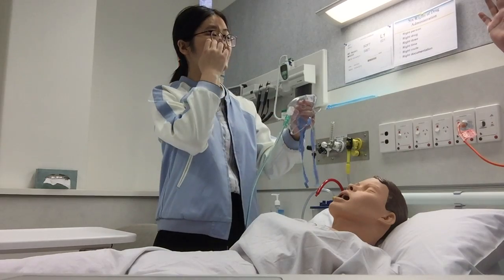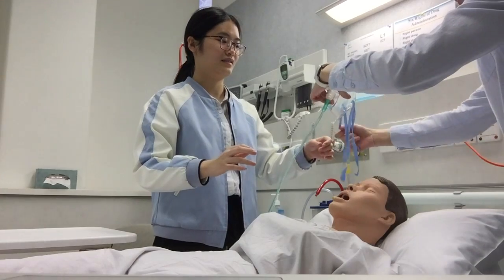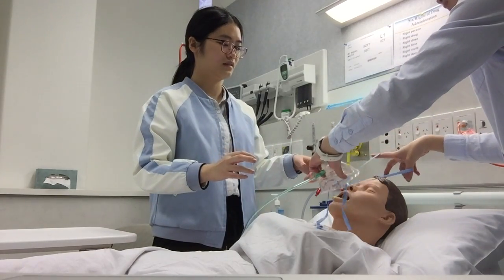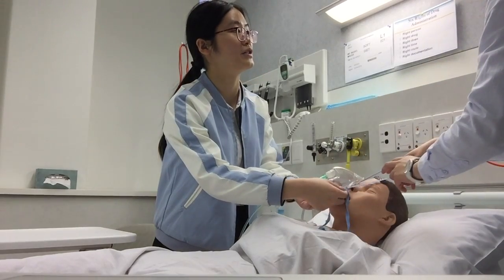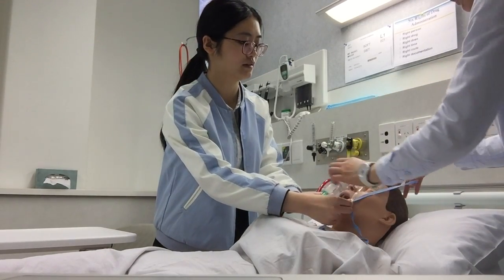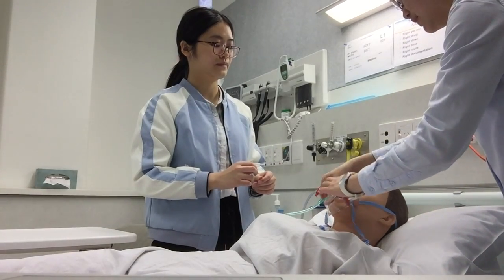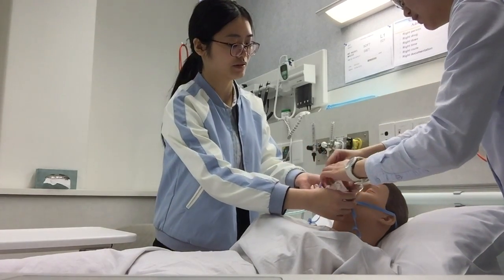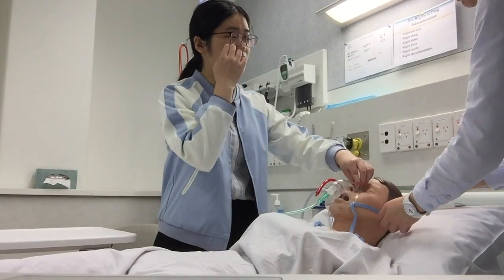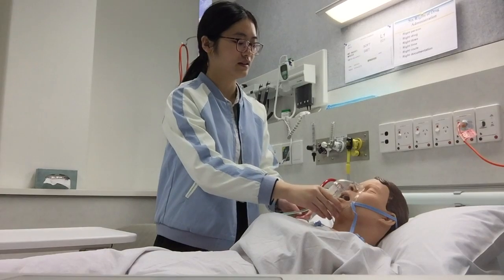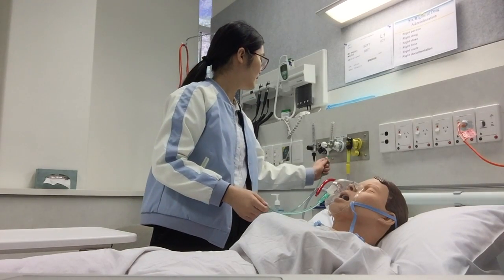Can I try? Yeah, you can try to put it on. Just put it over the mouth. You need to make sure it's comfortable for the patient. You need to ask him. Just make it fit enough for the patient and make it secure. And then we connect with oxygen.